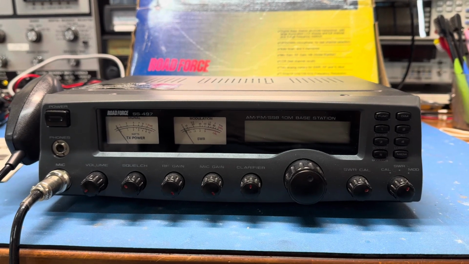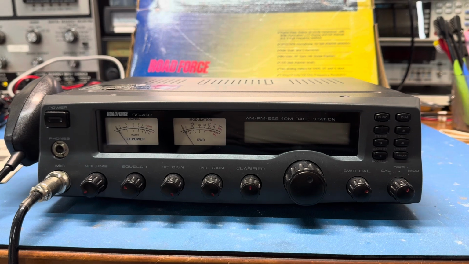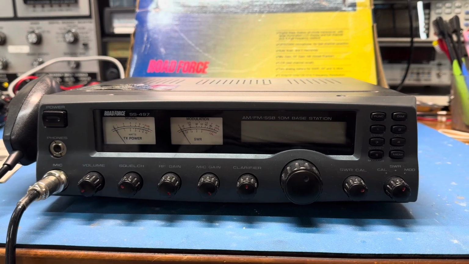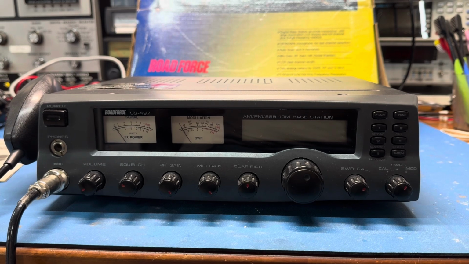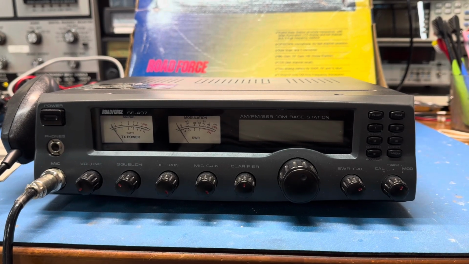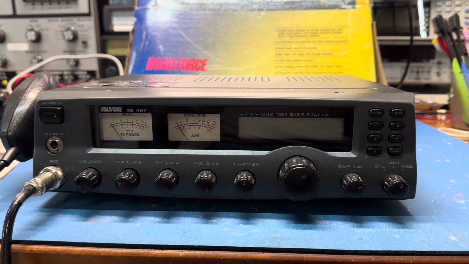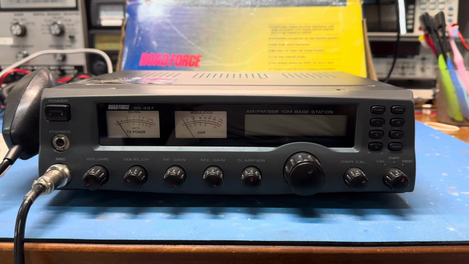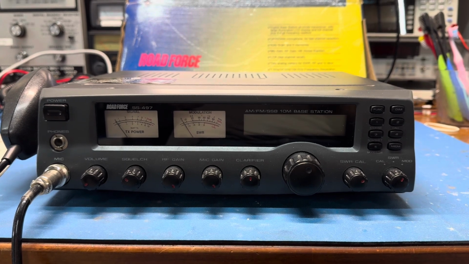But done a few mods. I've changed the power supply to switching. I put in a variable power, mainly just if you want to run an amp or you want to turn it down, because on FM this thing puts out full power all the time, so it gives you a little way to adjust it. So without further ado, let's get this video started.